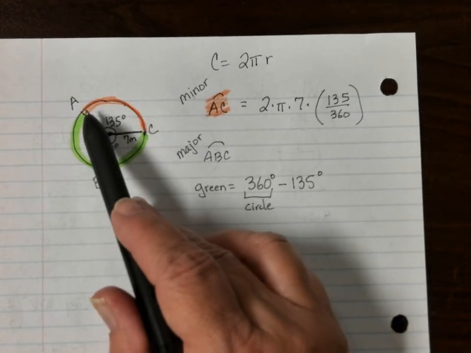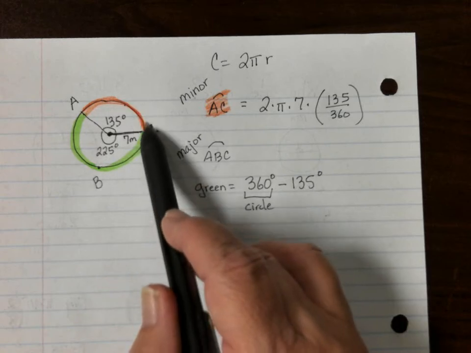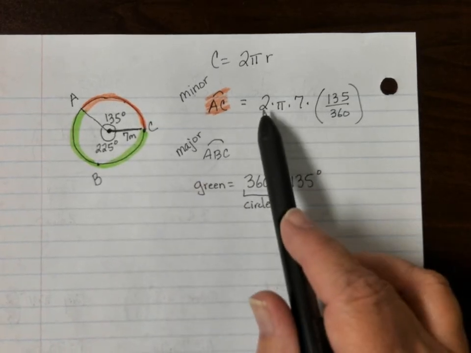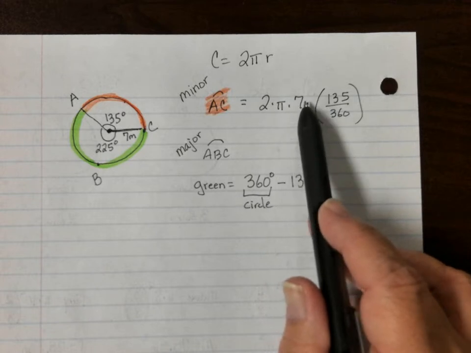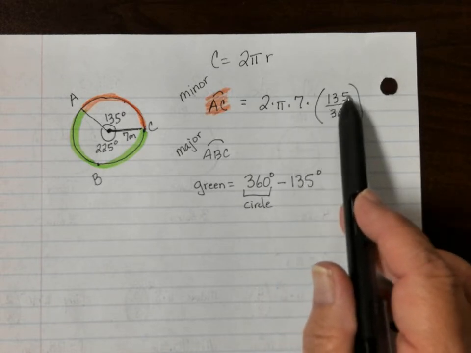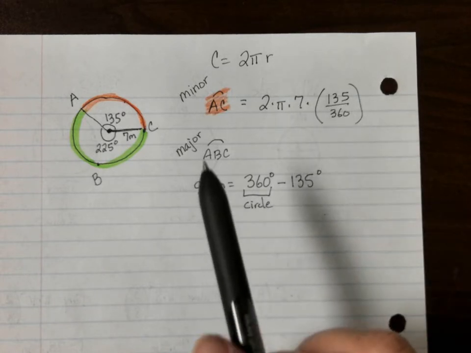Alright, so for our orange arc, AC, you would write down 2 times pi times 7 times 135 over 360.